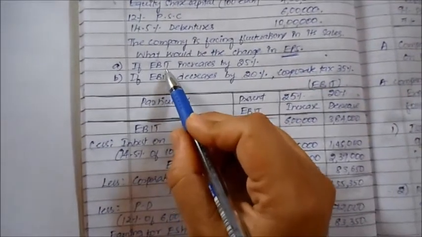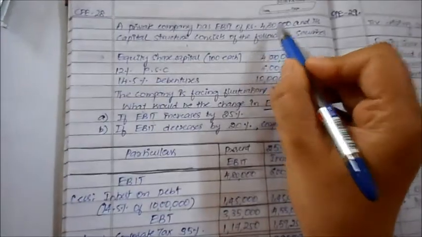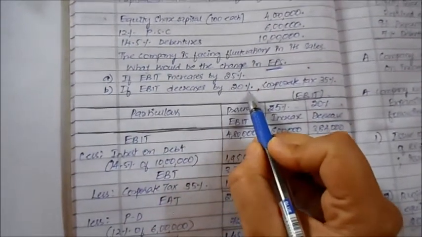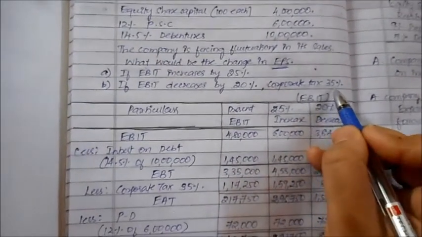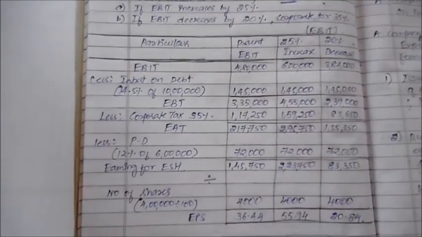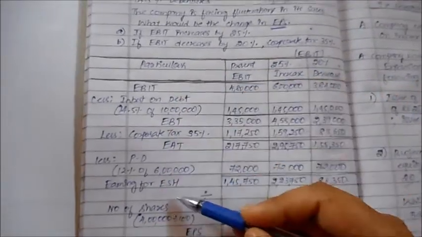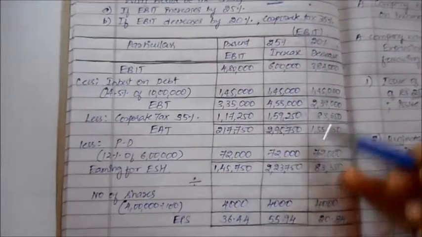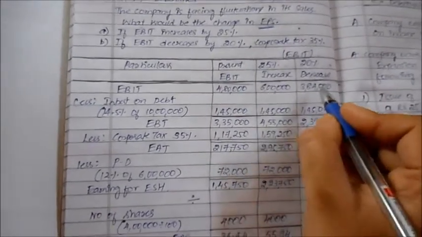If your EBIT is increasing by 25%, so 4,80,000 plus 25%, and if your EBIT is reducing by 20%, 4,80,000 less 20%, and the corporate tax being 35%. So firstly, we draft one income statement which has a particulars column, the existing EBIT column, plus 25% and minus 20%.